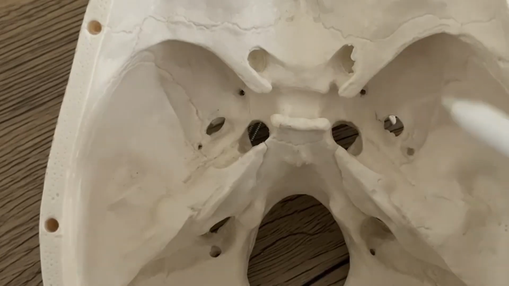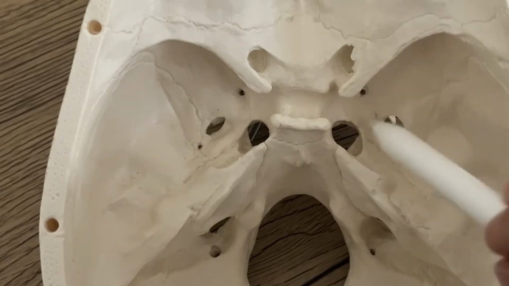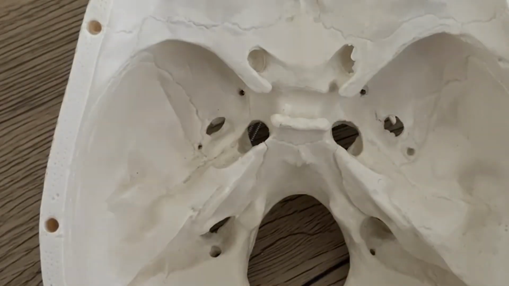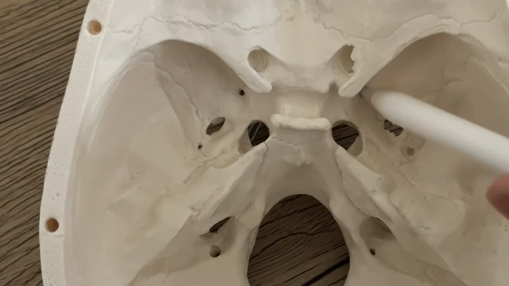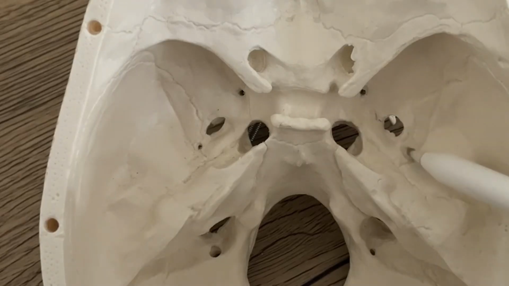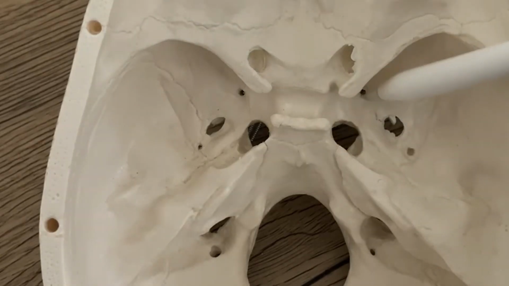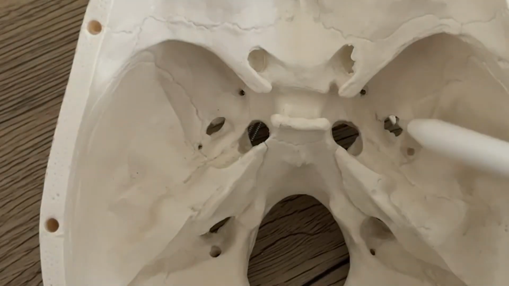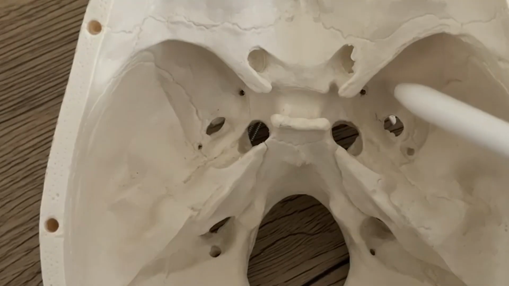This is the lesser wing, the small one. This all is the greater wing. On the greater wing of my sphenoid, we have 3 foramens. Foramen number 1 is the foramen rotundum, then foramen ovale, then foramen spinosum. They follow a single line on the greater wing of my sphenoid. Rotundum, ovale, spinosum. What is passing through them is M.